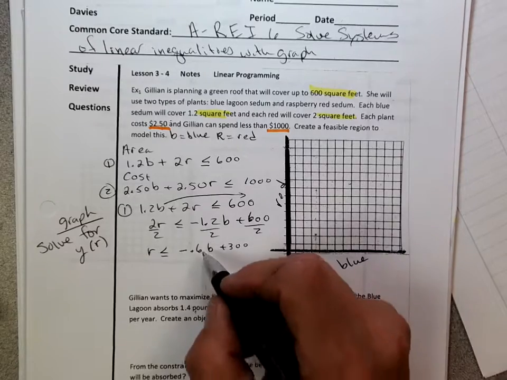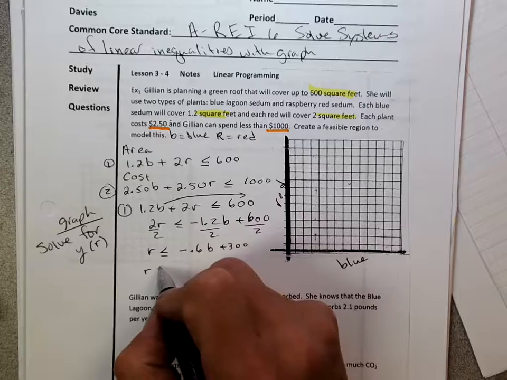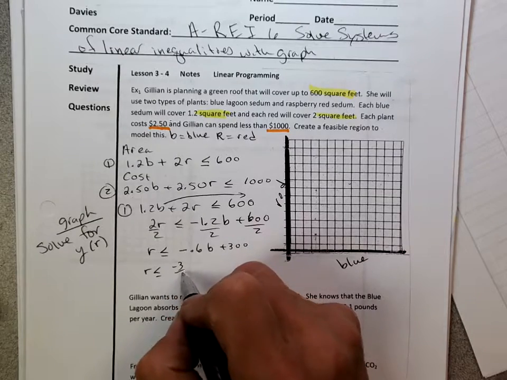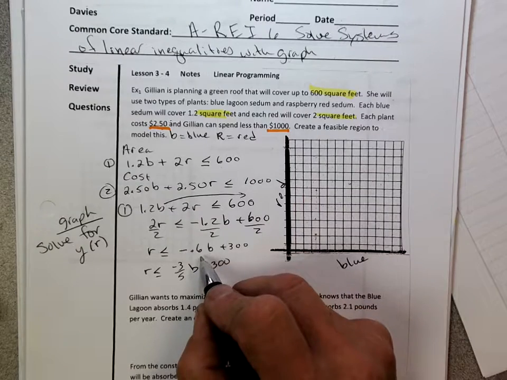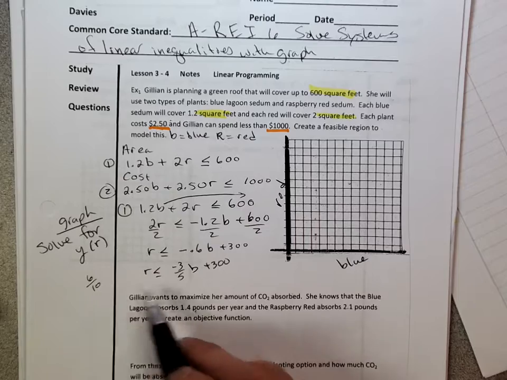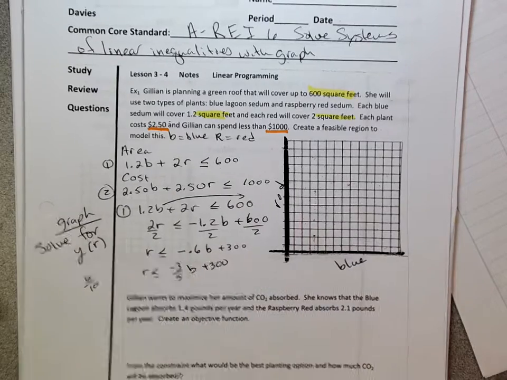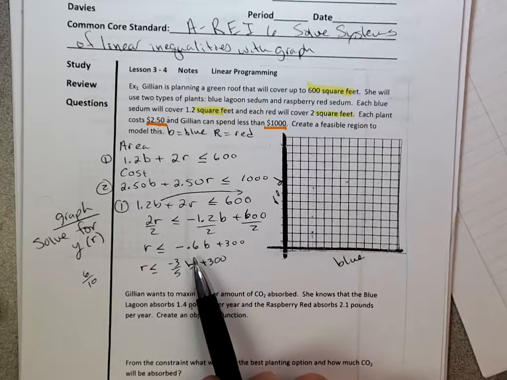Well, that's the same thing as 3/5. It's just going to make it easier to solve. I'm going to have r is less than or equal to negative 3/5 b plus 300. 0.6 is the same thing as 6/10, which reduced to 3/5, right? I like to have a fraction because when I start to graph this, I'm thinking slope. I'm thinking down 3/5, down 3/5. I don't like a decimal. It's a little harder to graph, right?